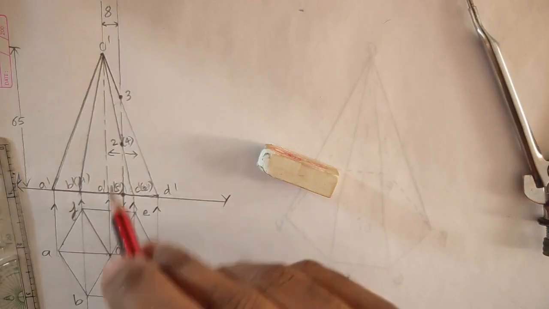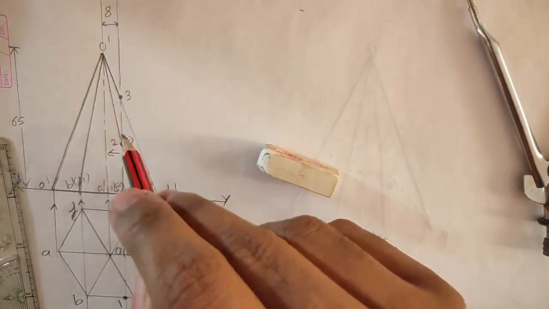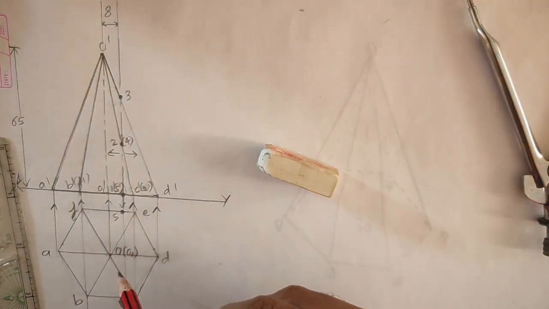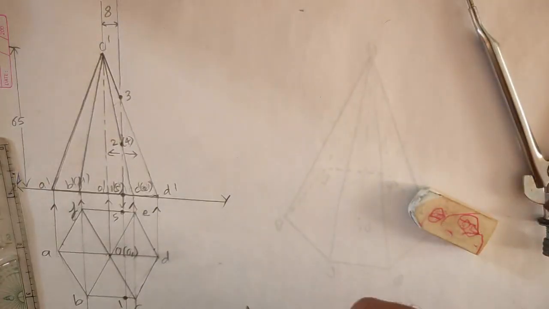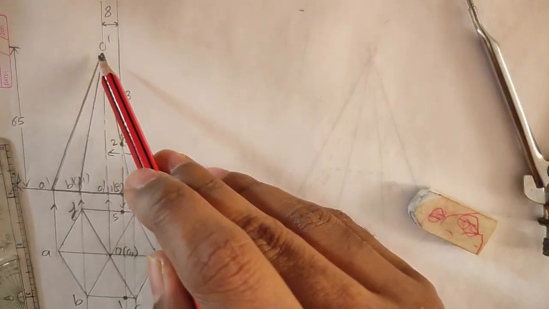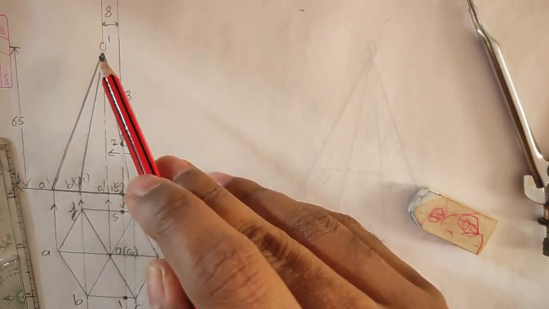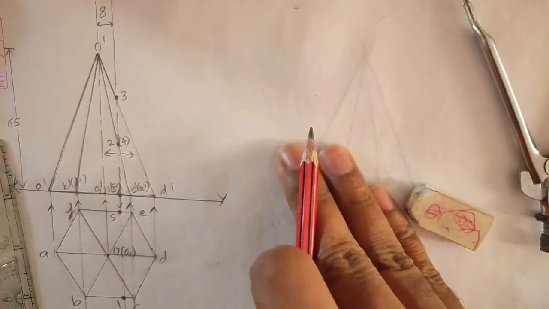So 3 are intersections with the generators or the slant edges, and 2 are intersections with the base edges BC and EF. So there are 5 intersection points. The next thing is to find out the true length of these intersection points with respect to the apex, and then transfer it onto the development of the full pyramid.